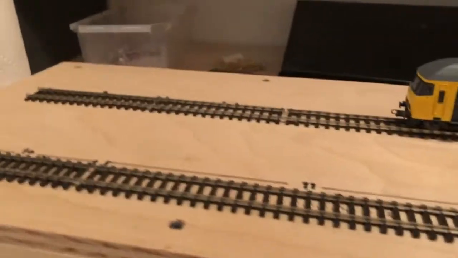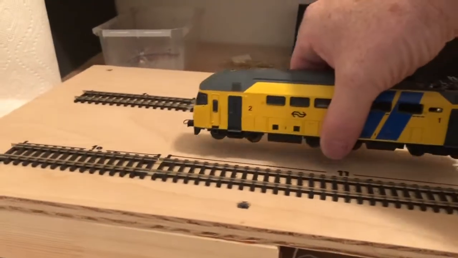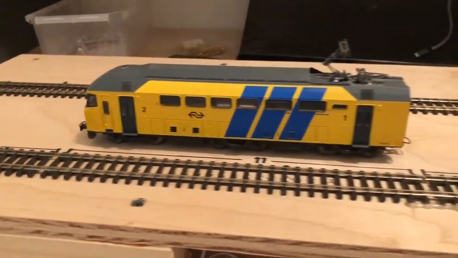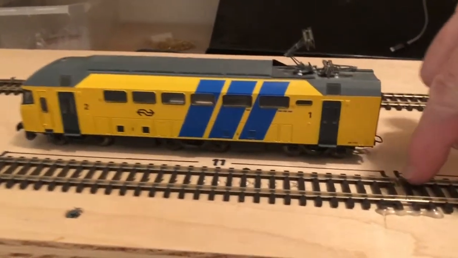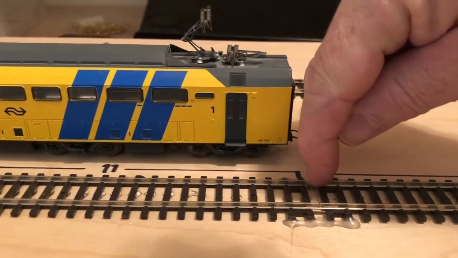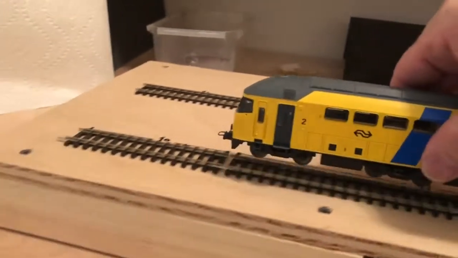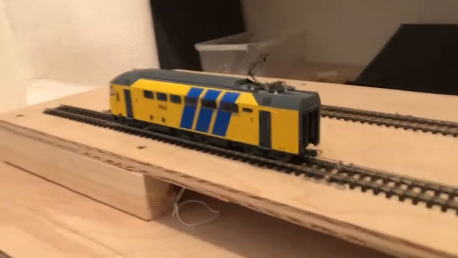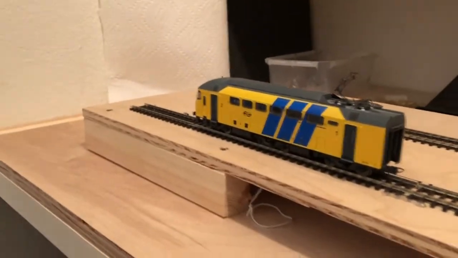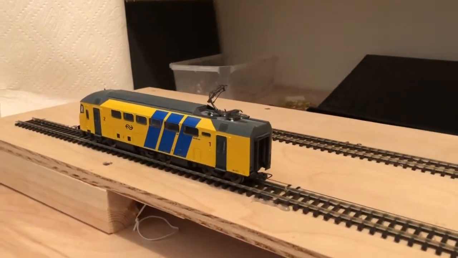For instance, this here is a standard piece of Piko track, and it's about the right length. I severed it right here because I had to isolate it from each other. But again, it's not the solution I thought it was going to be, and I'm not sure if I'm going to proceed using this as my detection system.